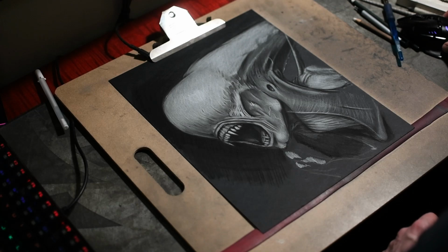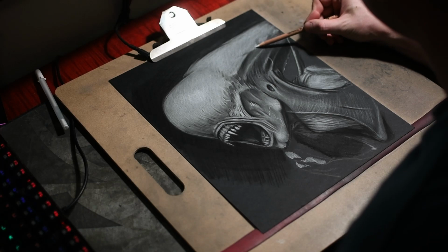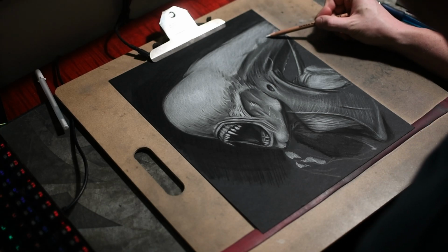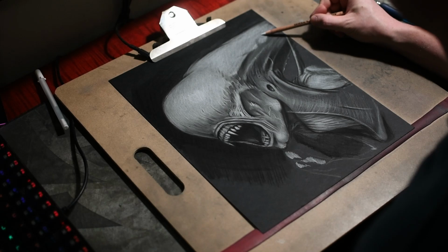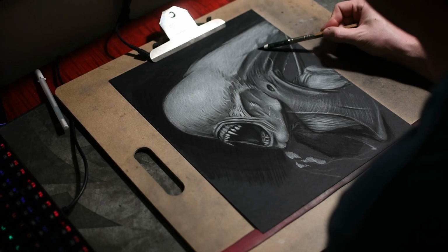And since the host was human, the Xenomorph, which is really a parasite, as we discussed in the first video, takes on a lot of humanoid features.